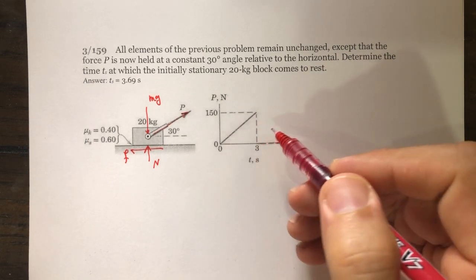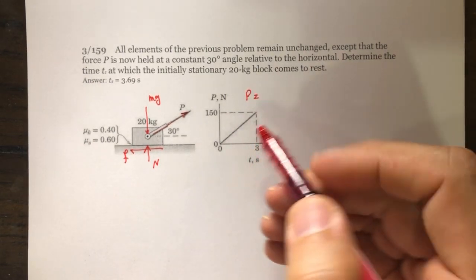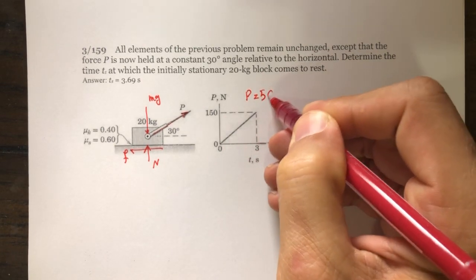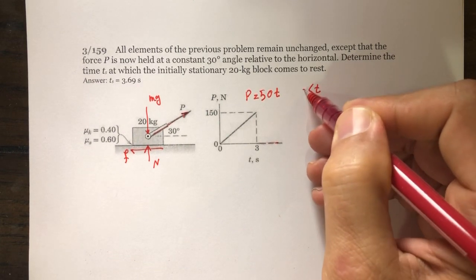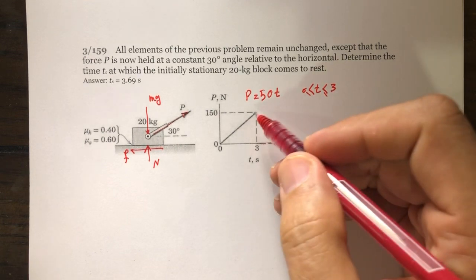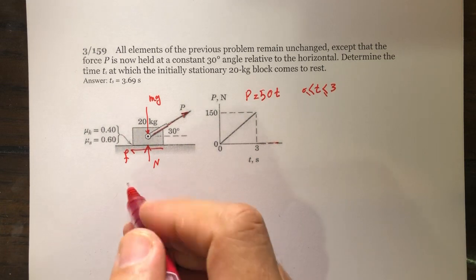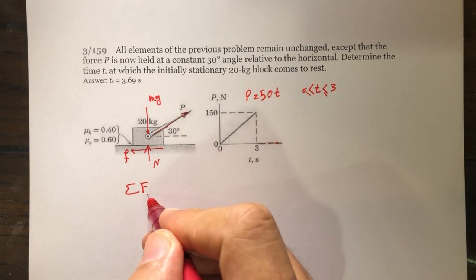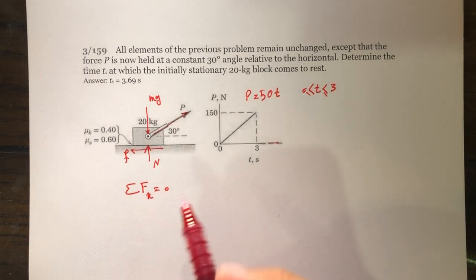If you look at force P from this plot, P is going to be equal to 50 times t. That's going to be the equation for the force when t is between 0 and 3. After that, P is going to be equal to 0. So the sum of the forces in the x direction is going to be equal to 0 before starting to move.